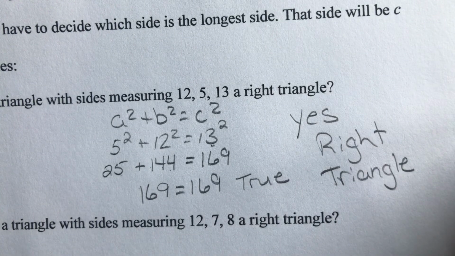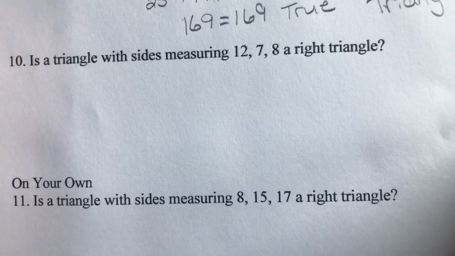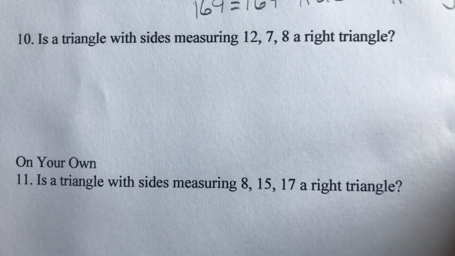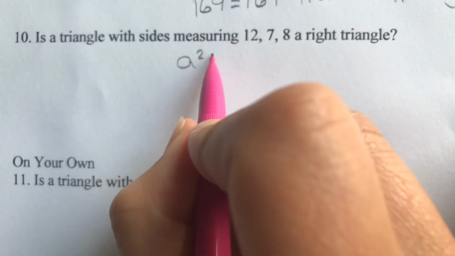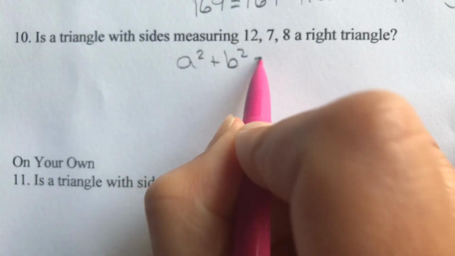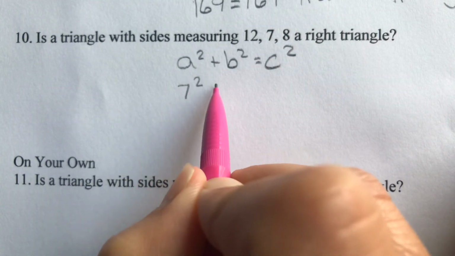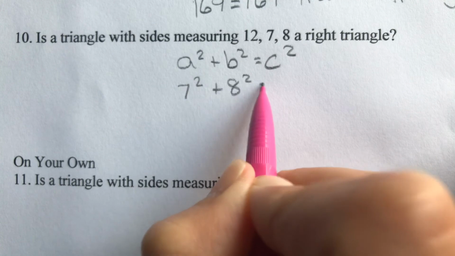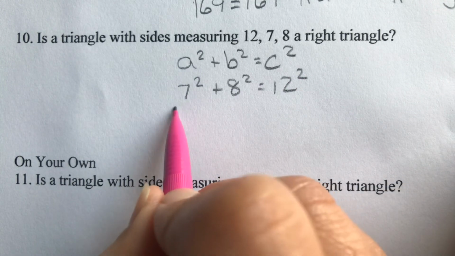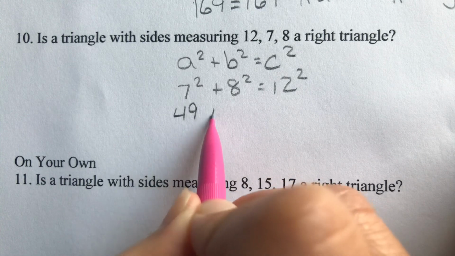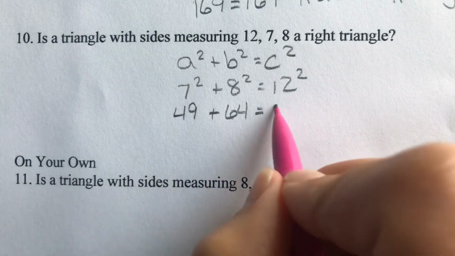Okay. All right, let's do 10 together, and then you can try 11 and 12 on your own. So, formula: A squared plus B squared equals C squared. I'm going to put these right in order. 7 squared plus 8 squared equals 12 squared. 7 times 7. 8 times 8. And 12 times 12.